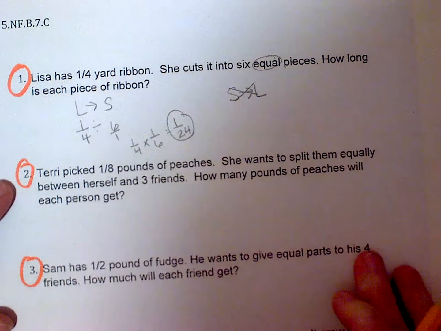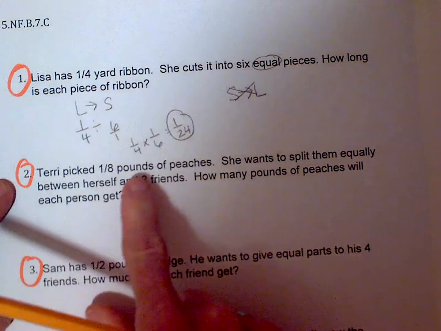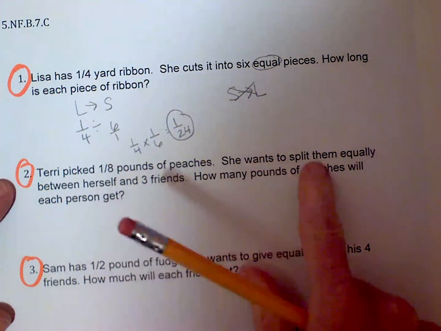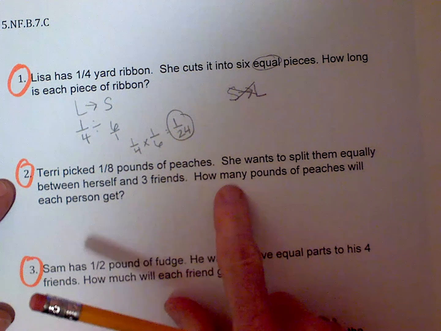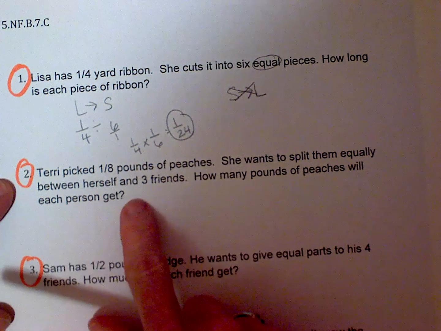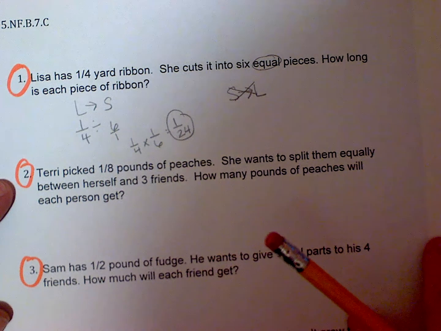Now I want you to read the next one along with me. Terry picked 1/8 pounds of peaches. She wants to split them equally between herself and 3 friends. How many pounds of peaches will each person get? Pause the video, work it out on your paper, and come back to check your work.